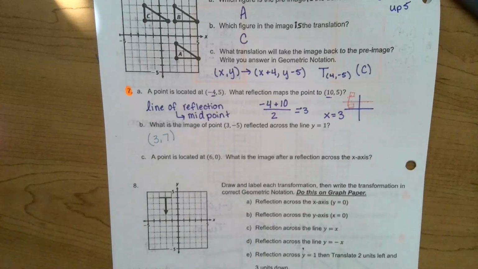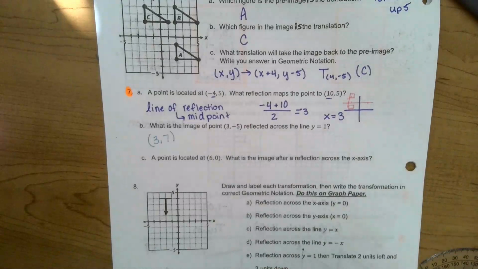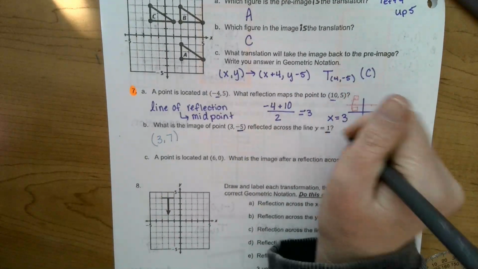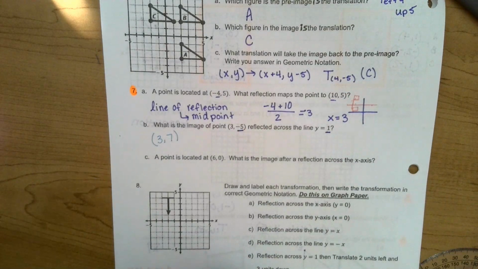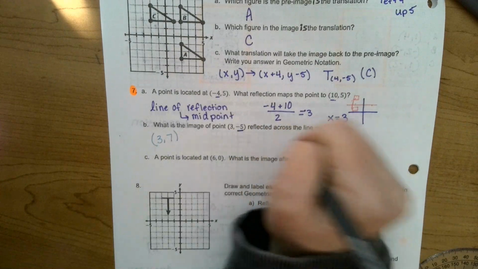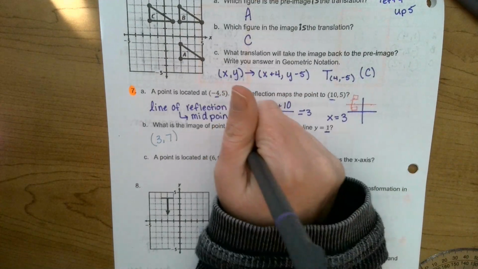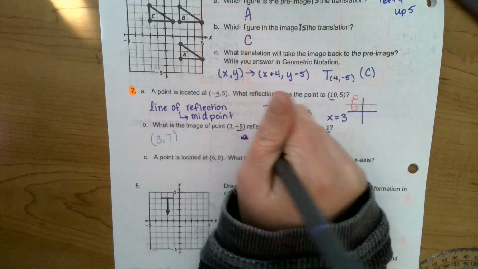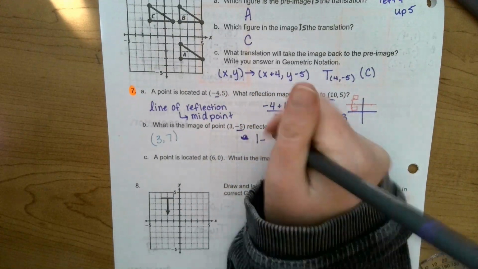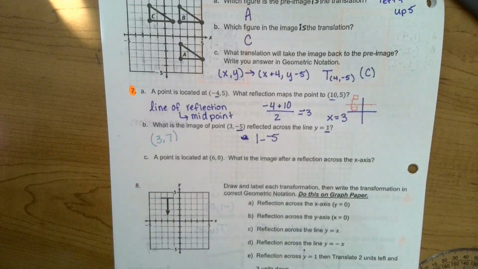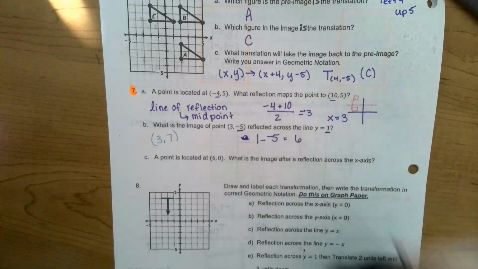Okay. So I had to think about how I wanted to do this. All right, so a good way to do it mathematically is let's take these 2 points and we're going to subtract them. Okay? So let's take the line of reflection, which is 1, minus the point, -5, and that's going to equal +6.